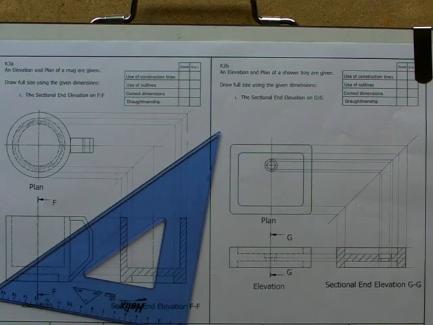Now, you might ask, well, why are we not showing anything here? Well, because that's a hole, basically. So, the hole here is not hatched because it's not been cut through. And basically, that is the drawing finished.